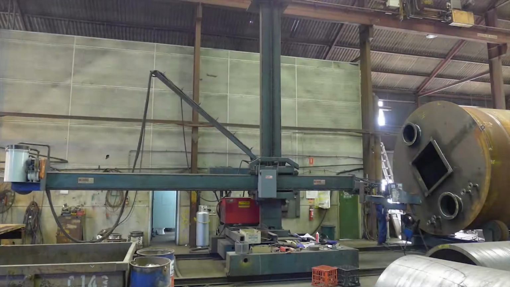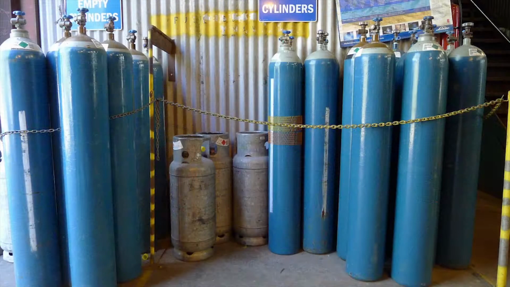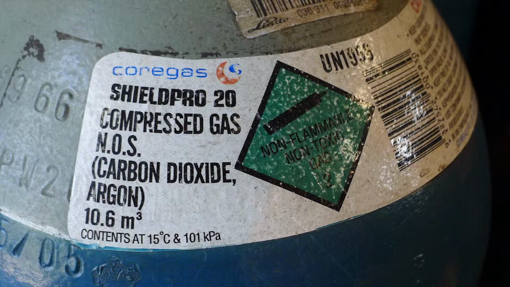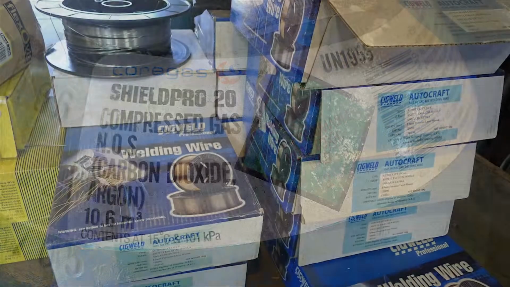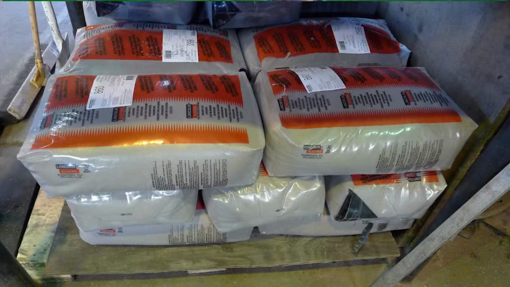The welding machine is mounted on a welding positioner, which is over 2 stories high and 10 metres long. This allows the welding operation to be either semi or fully automated. The welding operations use a significant amount of consumables, such as shielding gas, welding wire, and submerged arc welding flux.